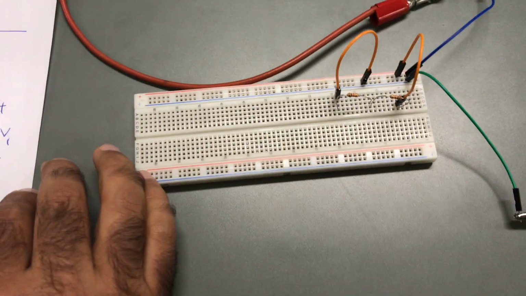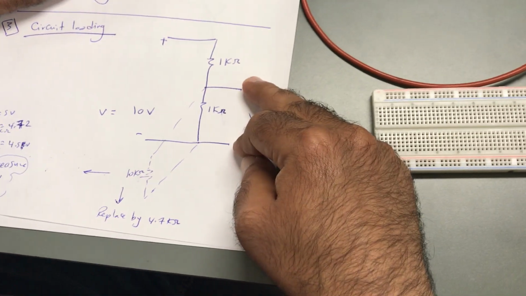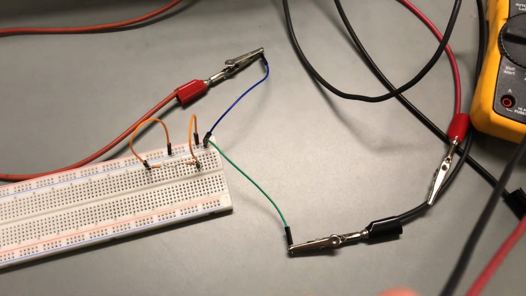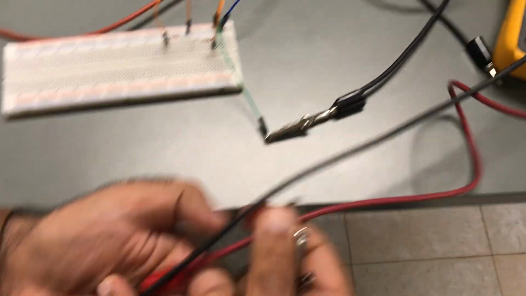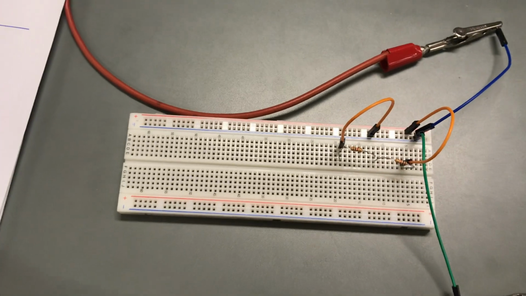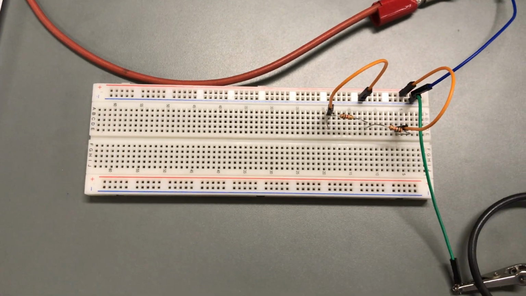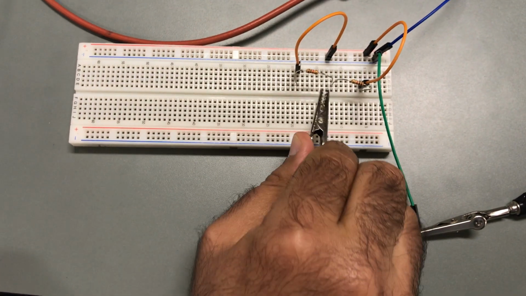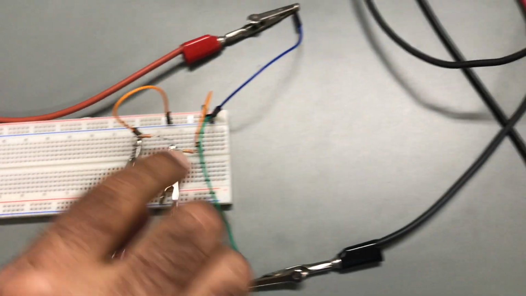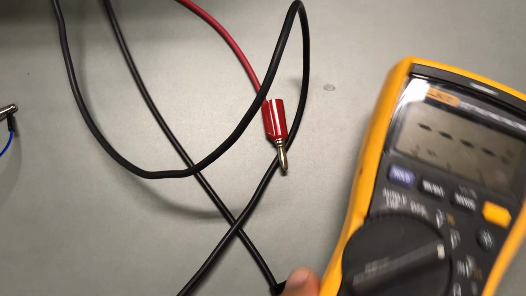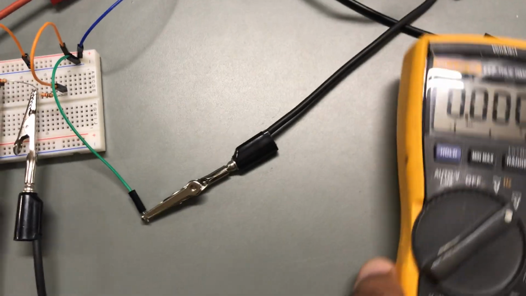Now, what I would like to measure is V1, which is the voltage between these 2 points. So I will use my multimeter, which is this guy, for measuring the voltage. I will connect this guy to measure the voltage across the second resistor, which is this one here. I'm expecting, if the voltage is 10, the voltage across each one should be, but I have to adjust this to measure DC, equal to 5.